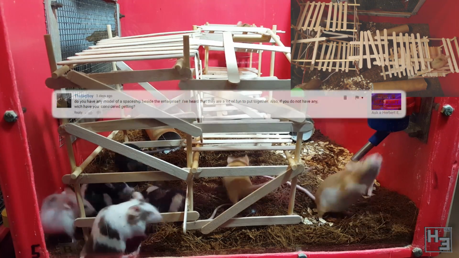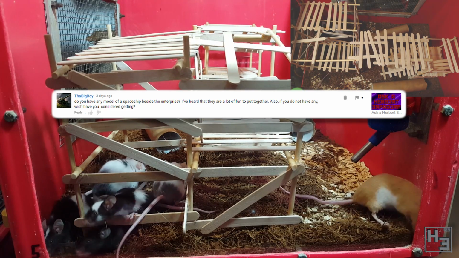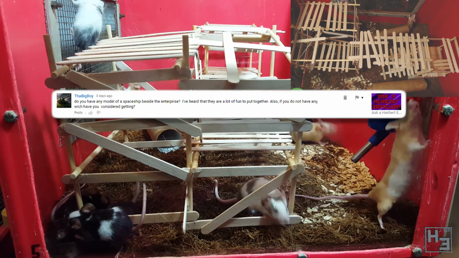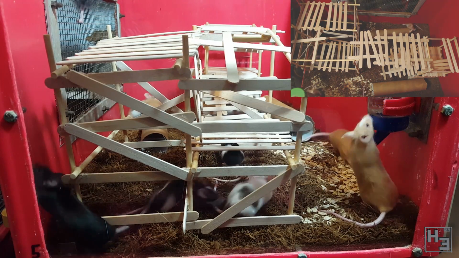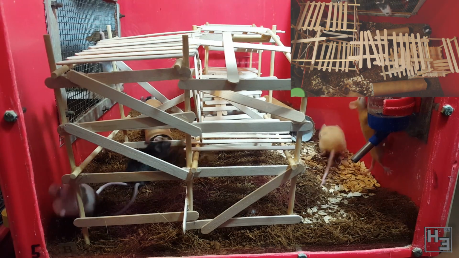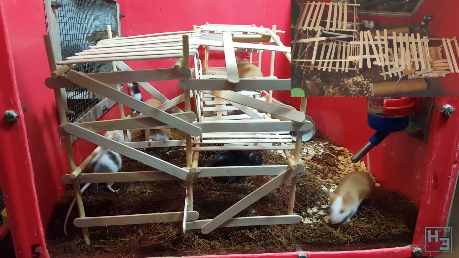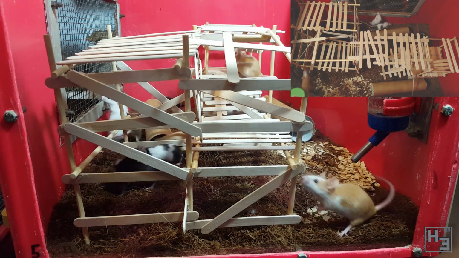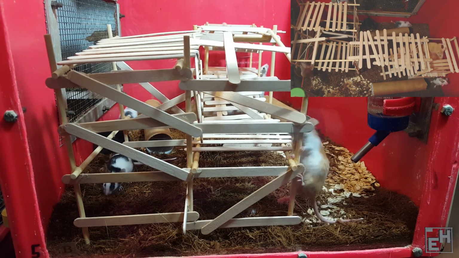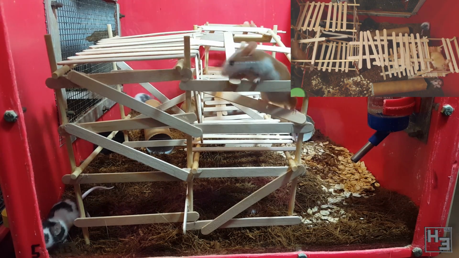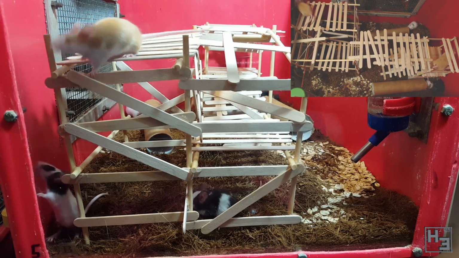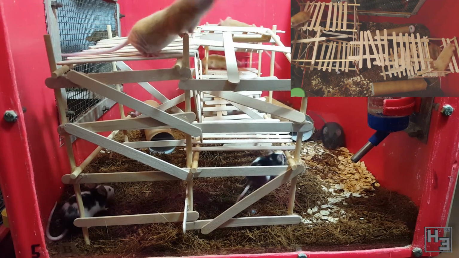The Big Boy says, do you have any model of a spaceship beside the Enterprise? I've heard that they are a lot of fun to put together. Also, if you do not have any, which have you considered getting? The only model of the Enterprise I have is a pre-assembled and pre-painted one. In the past, I have built Deep Space Nine, not really a spaceship. I've also built a DS9 runabout. Unfortunately, I don't have those built models anymore. I do actually have an unbuilt Deep Space Nine kit that I will build one day. I often see models of the Space Shuttle and other rockets, and I have considered getting those quite frequently. They'd be cool to have. I think the question was more aimed at sci-fi ships though.